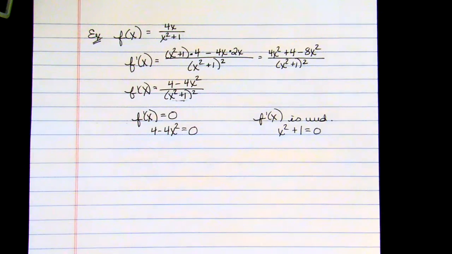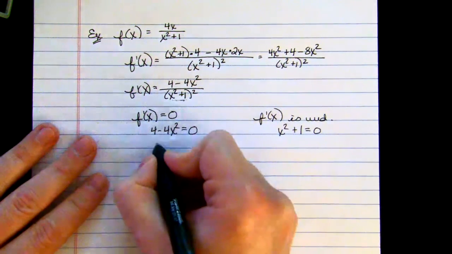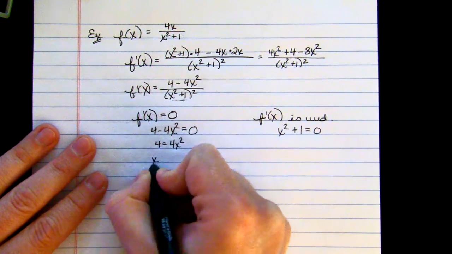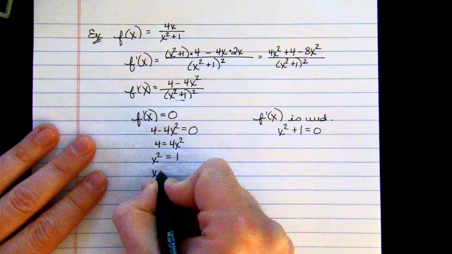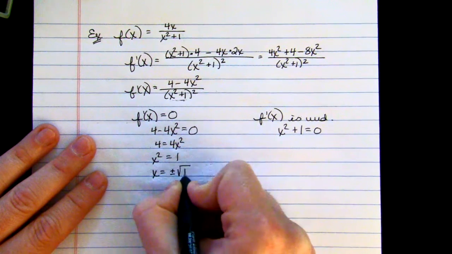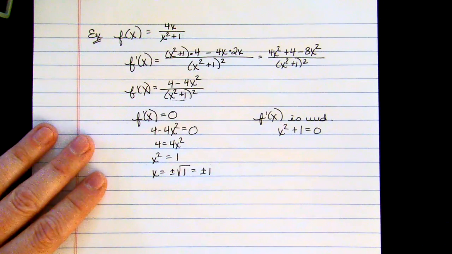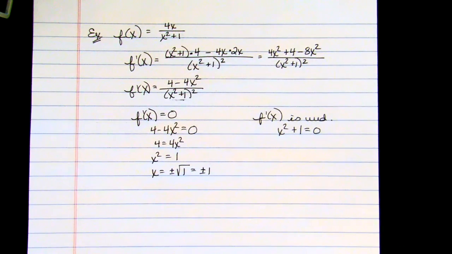When the numerator equals 0, what do you get? Let's see. So 4 equals 4x squared. Divide by 4, x squared equals 1. x equals, don't just tell me square root of 1, but it needs to be plus or minus the square root of 1. So we're going to get plus or minus 1. Where does the denominator equal 0?